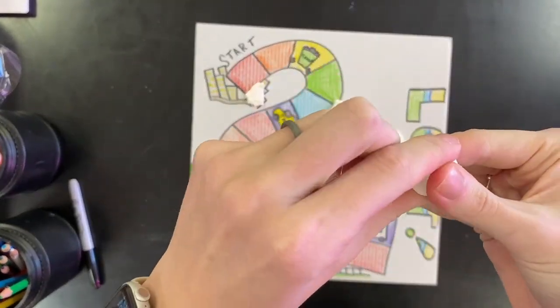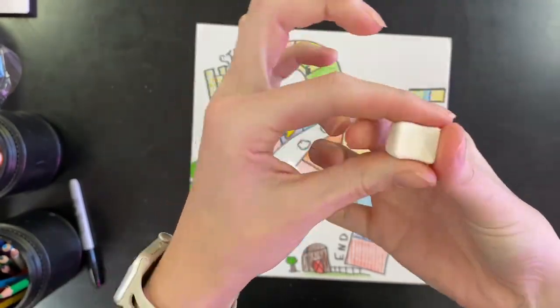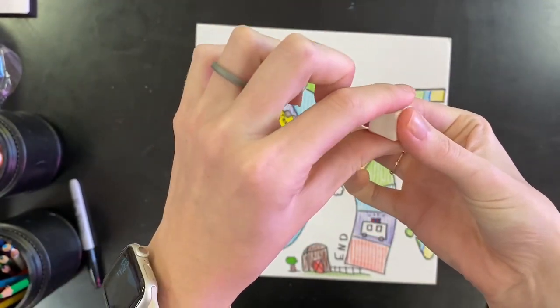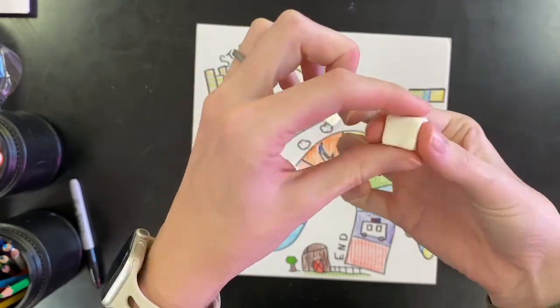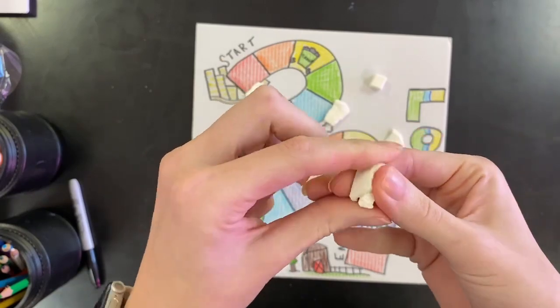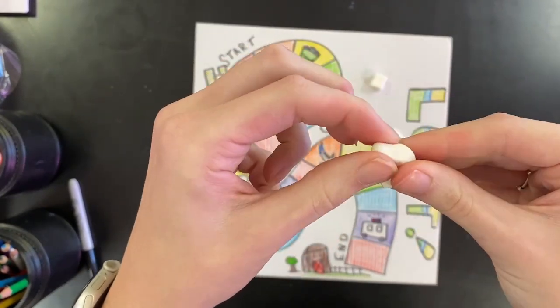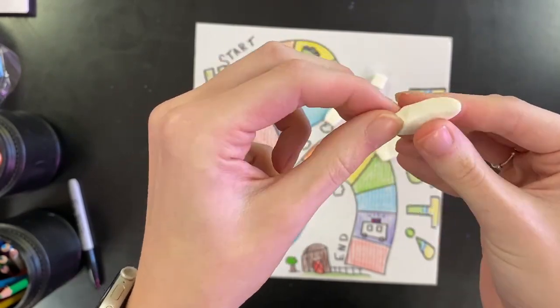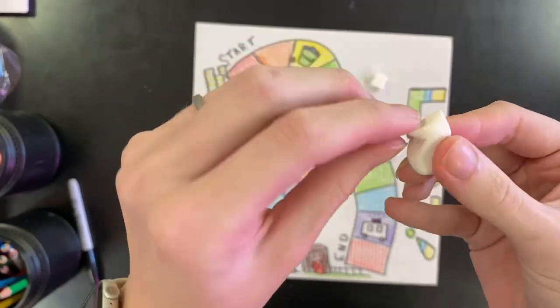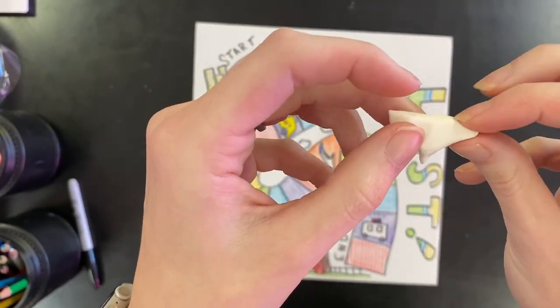So for our pieces, we're using Model Magic to mold whatever pieces we need. And I planned for 4 players and needing a dice. So a dice is very easy to make. You can see me squeezing each side down to make a cube. And then with my pieces, since these are farm animals, I'm going to try and mold out 4 different farm animals. So just pinching and squeezing until I have the shape that I want.